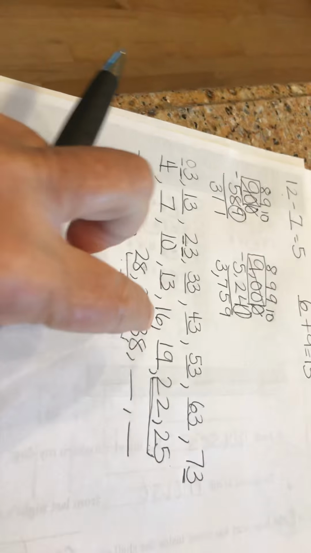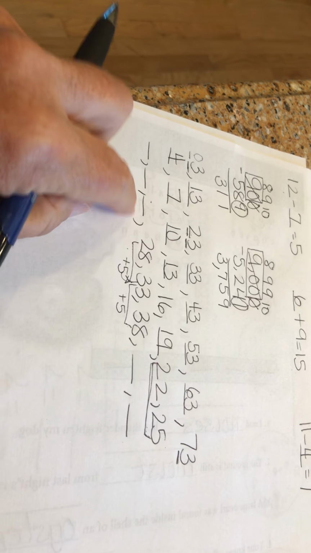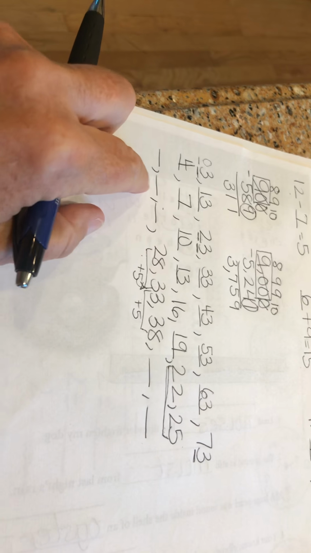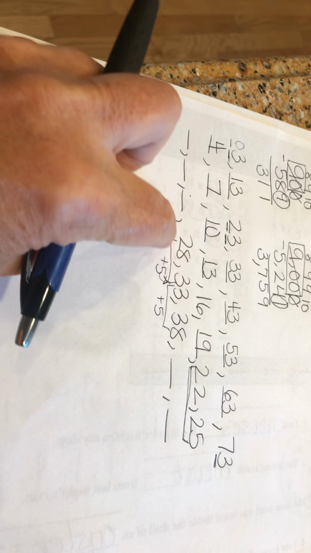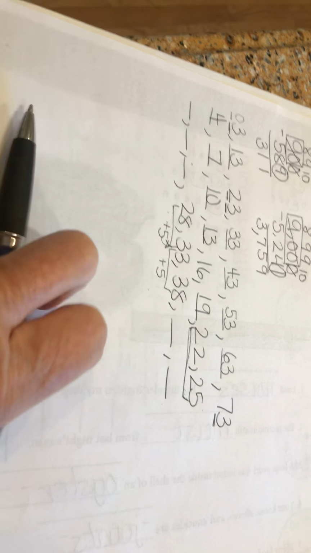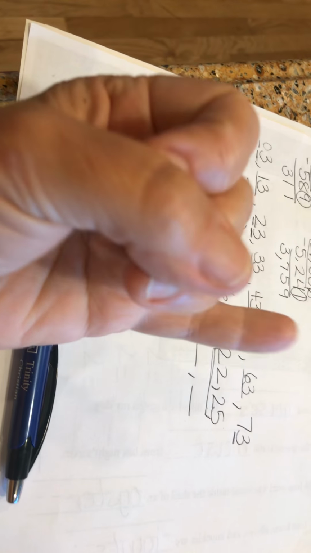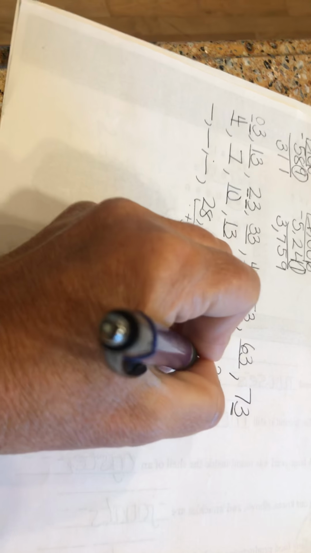Well, going this direction, we're going to add to find the numbers. But what if we're going in this direction? How are we going to figure out what numbers belong there? Will you add to go in this direction, or will you subtract to go to the left? I think if we're going to get smaller numbers, we're going to have to subtract. So to complete this end, 38 and 5 make 43, 44, 45, 46, 47, 48.